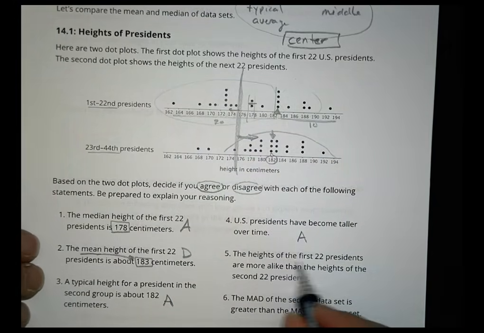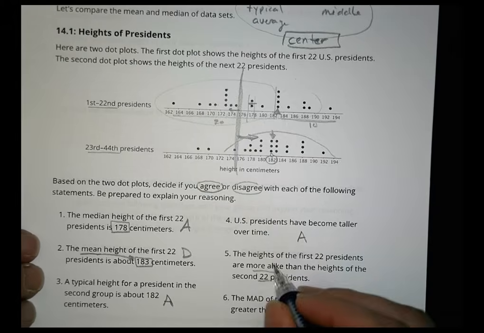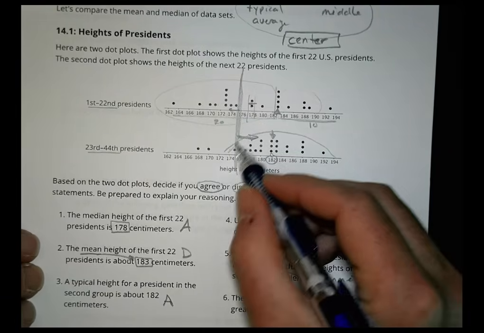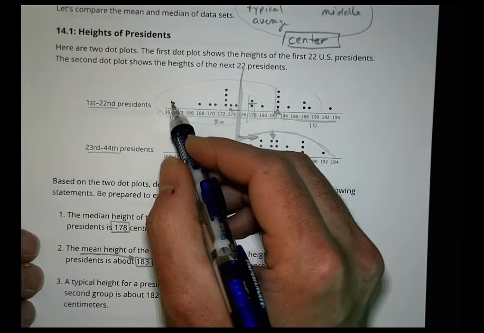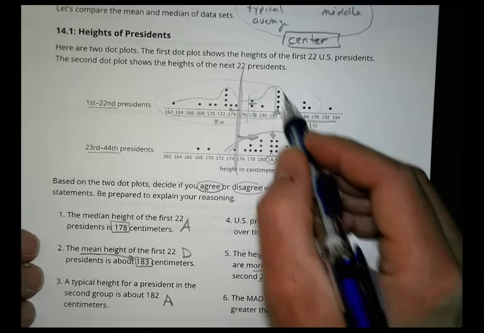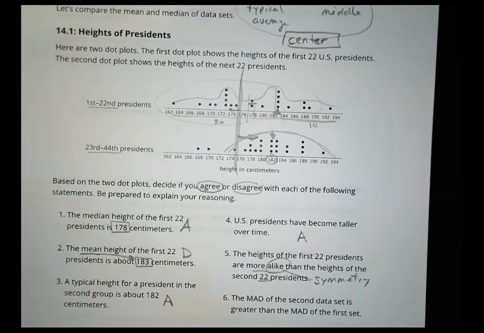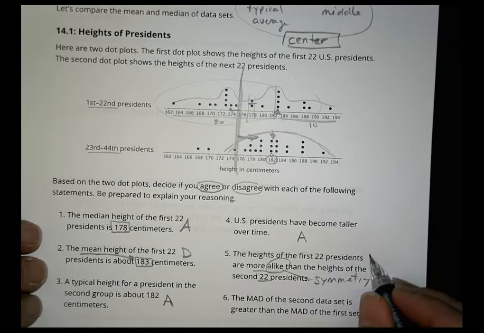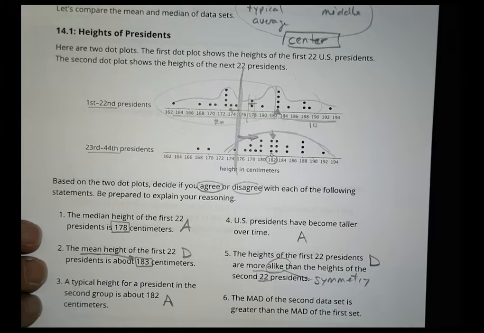The heights of the first 22 presidents are more alike than the last 22. Well, alike is going to be shown by, do you see some symmetry there? And when we take a look here, we have a nice curve there. And this data goes up and up. We have a couple peaks, right? Not as symmetrical. So as to whether the first one's more alike, I would disagree with that one there. The second one seems more alike. They're much more clustered together.